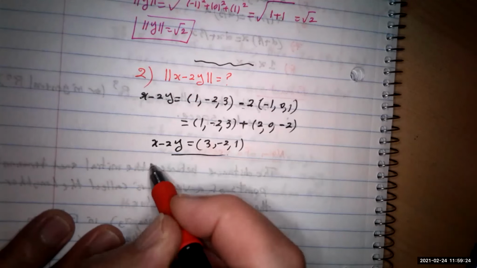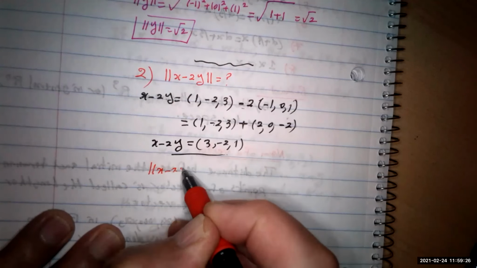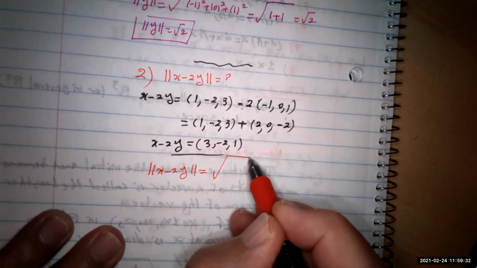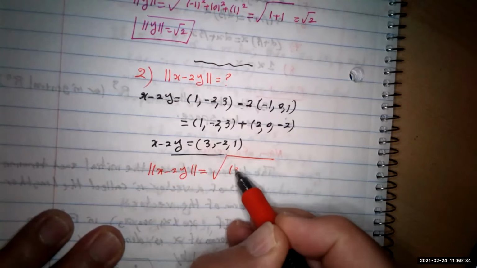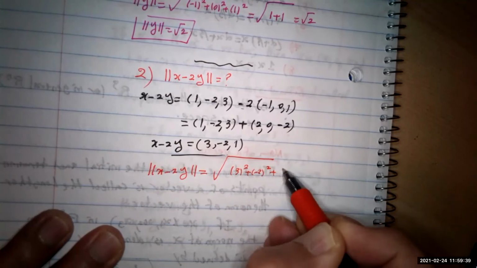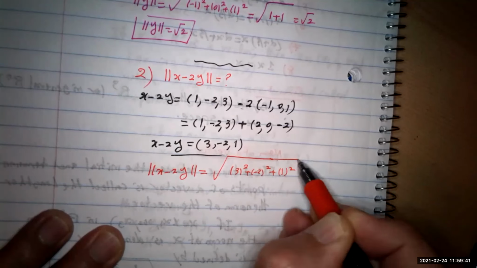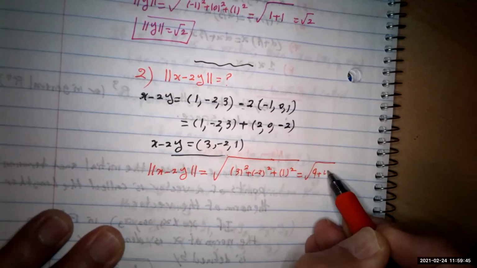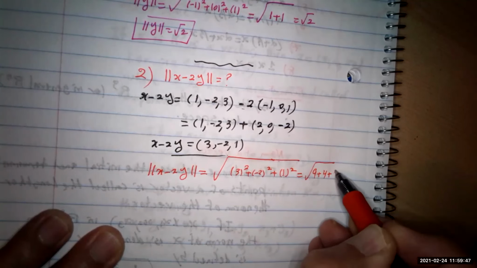So the norm of x minus 2y would be the square root of 3 squared plus (-2) squared plus 1 squared. 3 squared would be 9, 2 squared would be 4, and 1 squared would be 1.